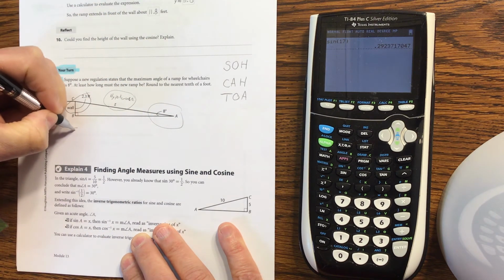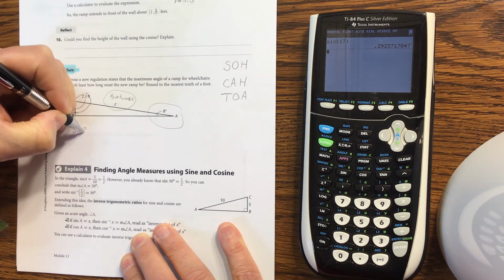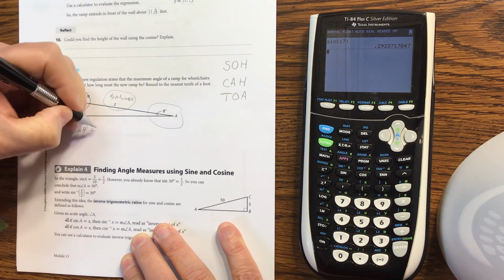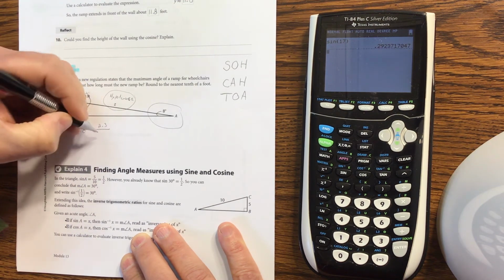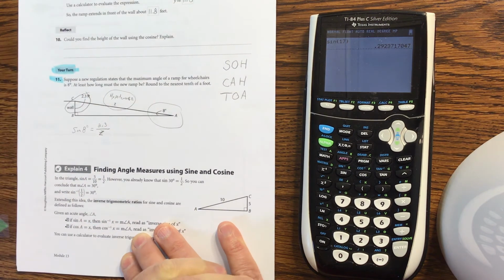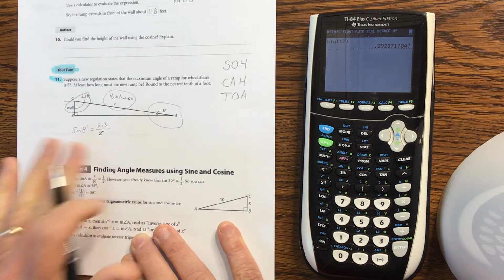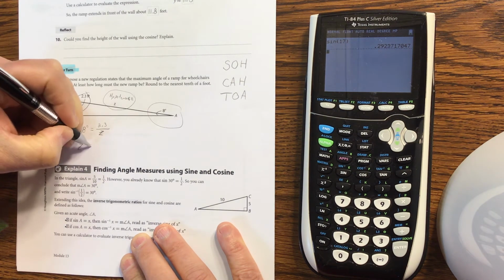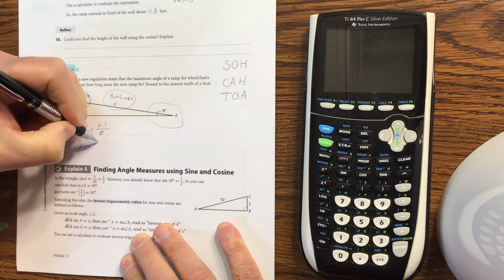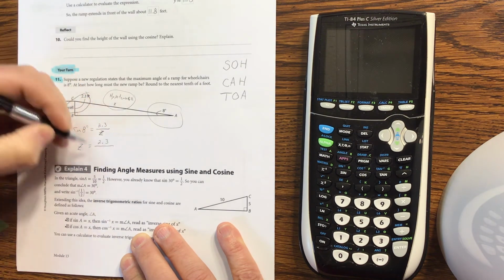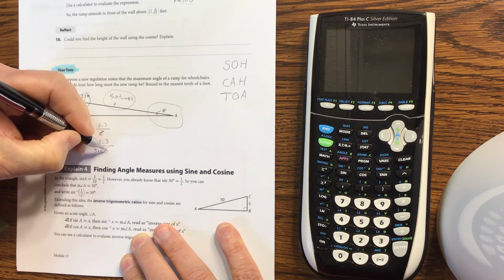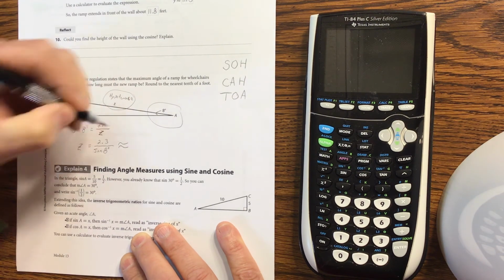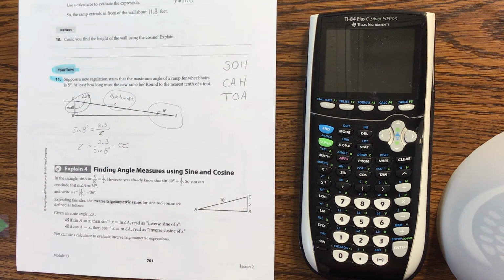So the sine of 8 degrees equals the opposite side, which is 2.3, divided by our hypotenuse. There's the setup. After this it is all algebra. So we cross multiply: multiply both sides by z, and then divide both sides by the sine of 8 degrees. And they want us to round it to the nearest tenth, so all we need to do is use our calculator.